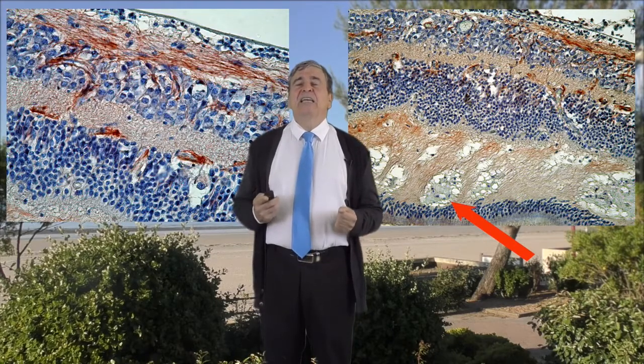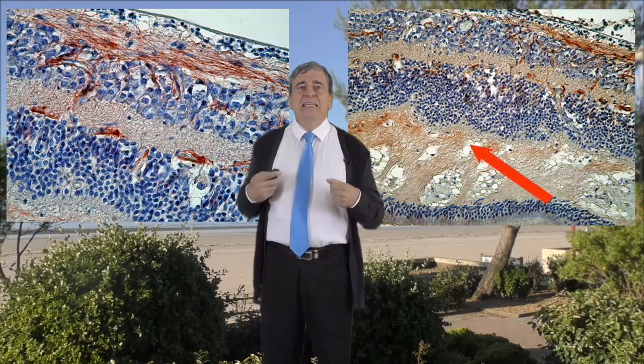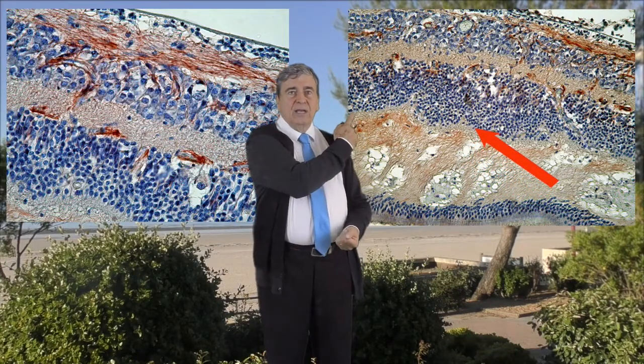In fact, in most cases, the cystoid edema develops in the outer layers and does not invade these inner layers.